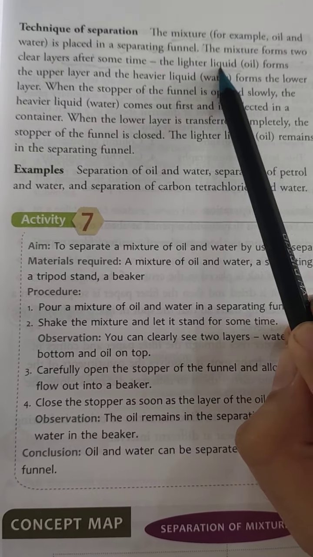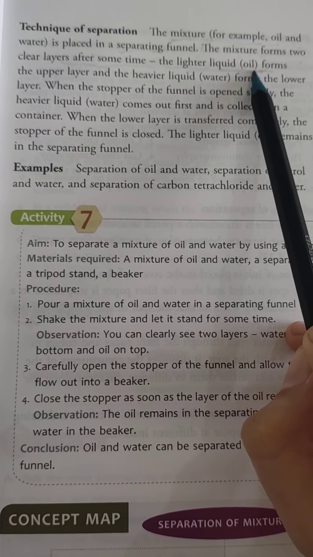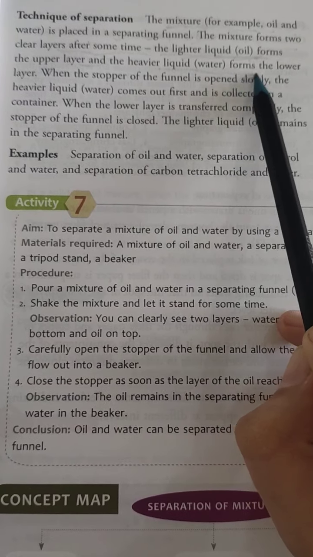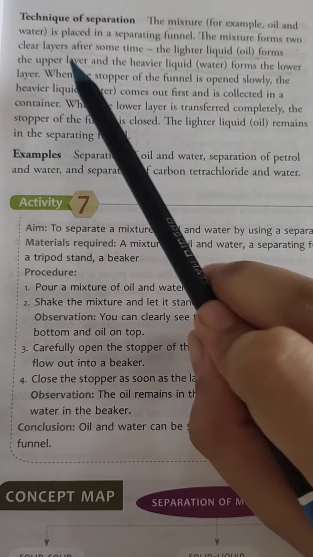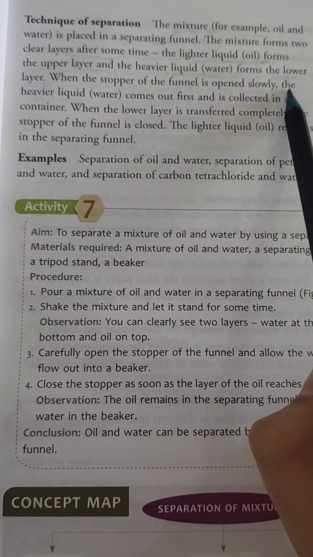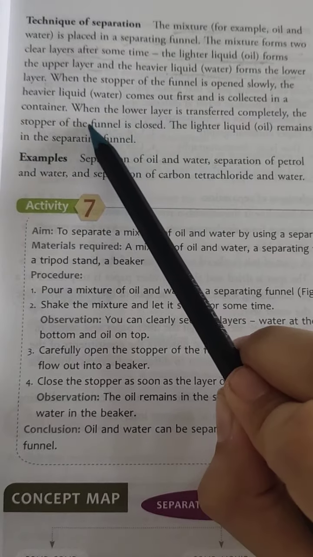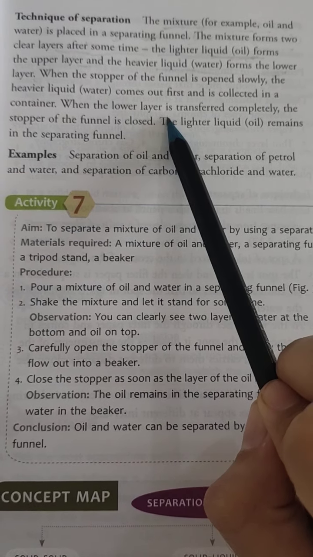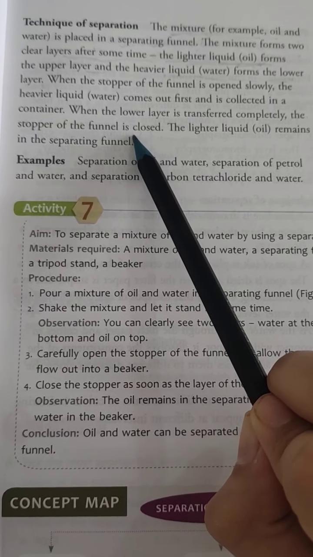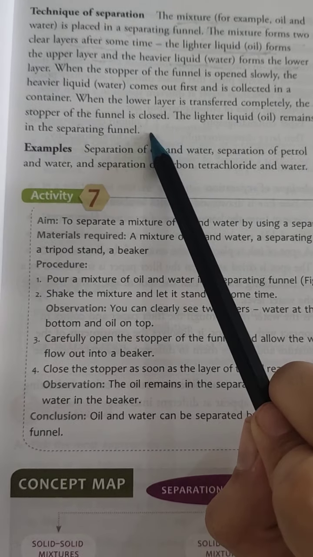Oil is the lighter liquid, so it forms the upper layer, and water, which is heavier, forms the lower layer. When the stopper of the funnel is opened slowly, the heavier liquid, water, comes out first and is collected in a container. When the lower layer is transferred completely, the stopper of the funnel is closed, and the lighter liquid, oil, remains in the separating funnel.